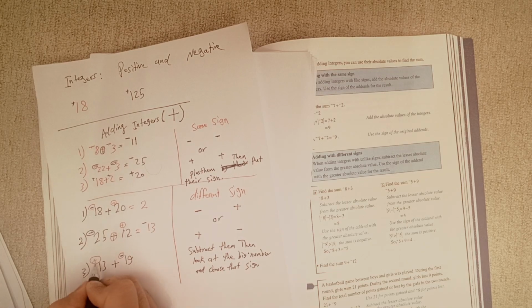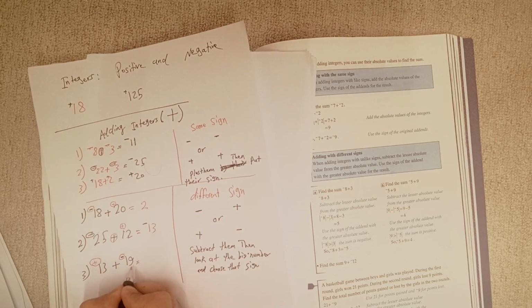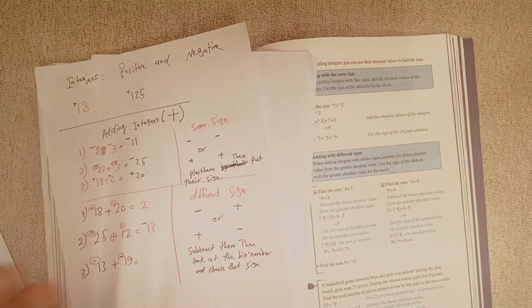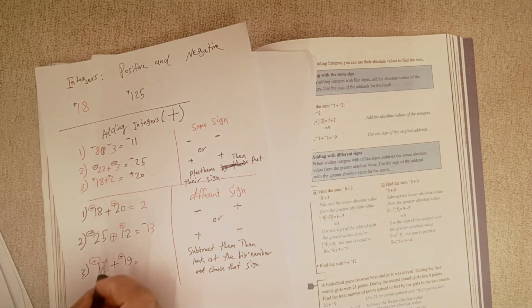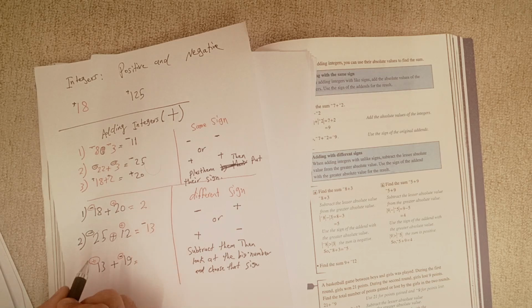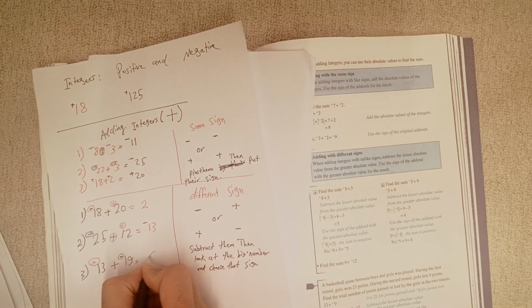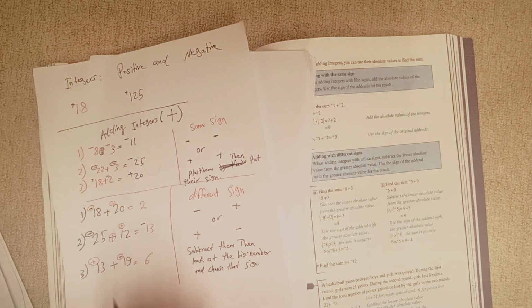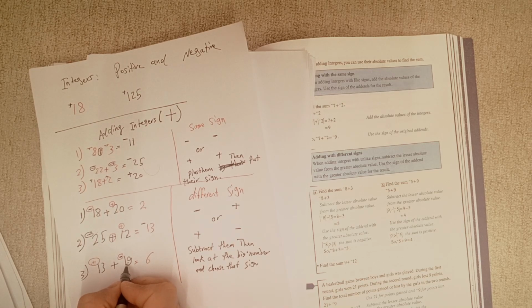Do not forget this one: in addition operations, if it is plus and the signs are not the same, subtract them. So it's gonna be 6. Then decide whether our answer is negative or positive. Look at the big numbers. 19 is bigger than 13, so that's why we're going to put that sign, negative.